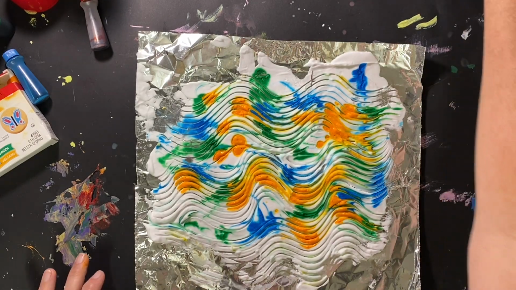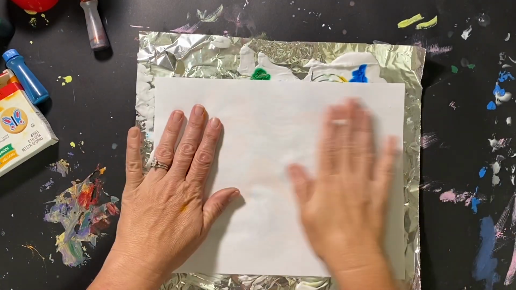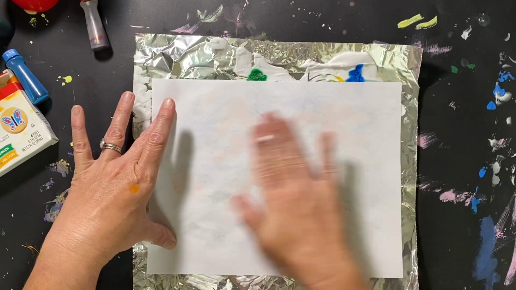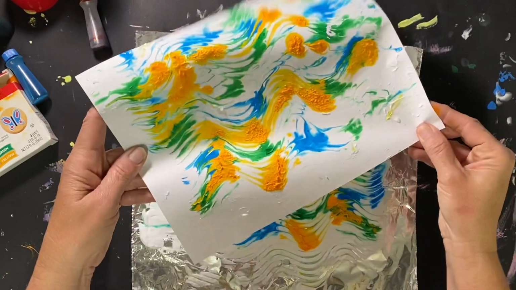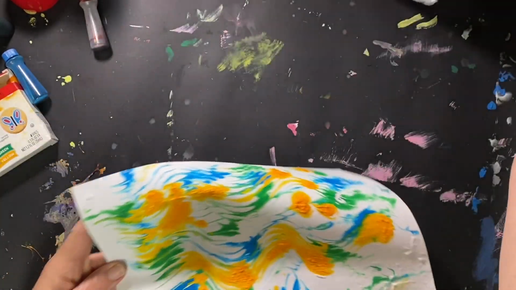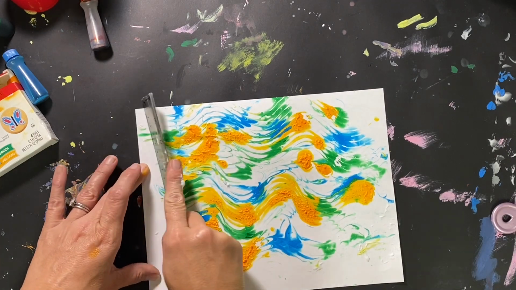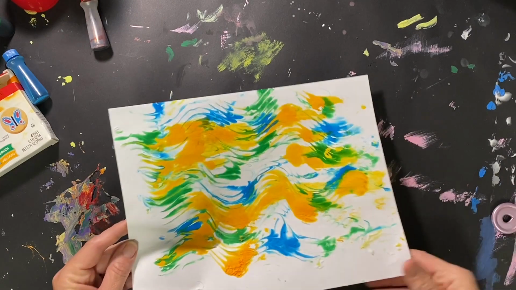Okay, let's print it and see what it looks like. Give it a massage. Fill it up. Oh, cool. Remember, take your straight edge, something that you can scrape the excess shaving cream off, and let it dry.